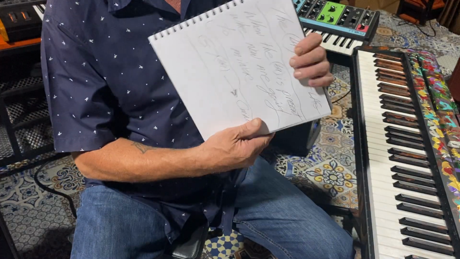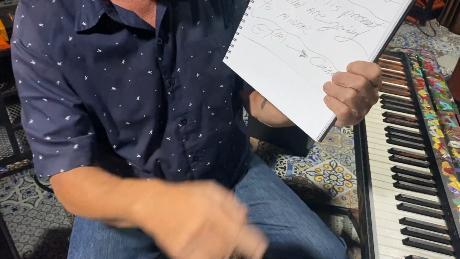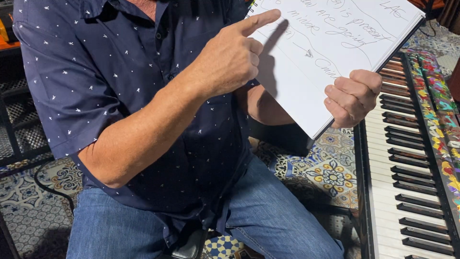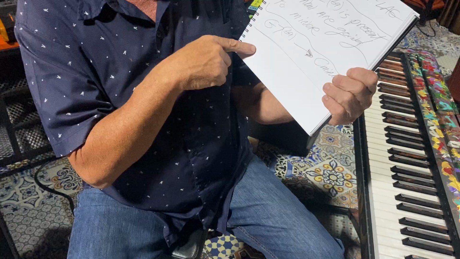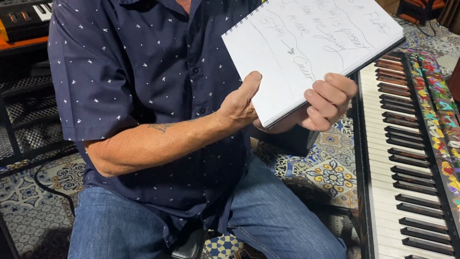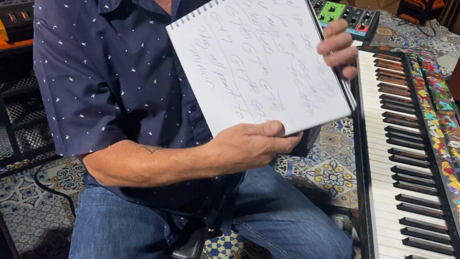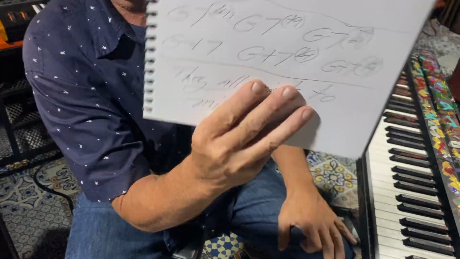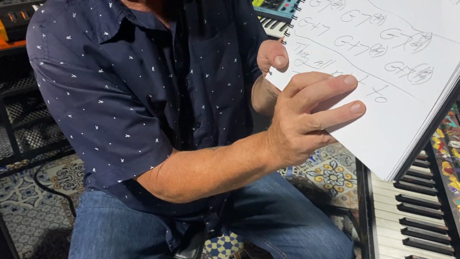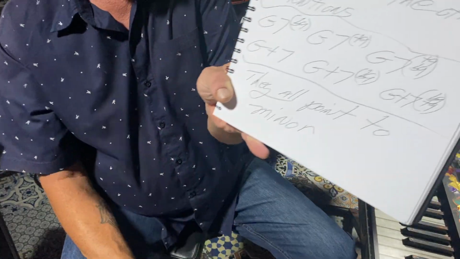So, here's what's important. Pay attention to this closely. The flat 9 is a flag. Once you see the flat 9 present on the dominant chord, it's a flag that we're going to minor now instead. And it also tells you something else cool. Now you can use any of the other extensions. See, look at all these cool versions of G7 flat 9 with all the extensions. So they all point to minor.